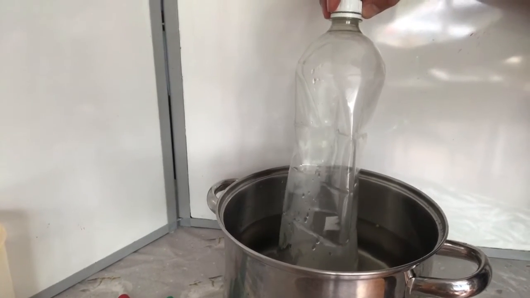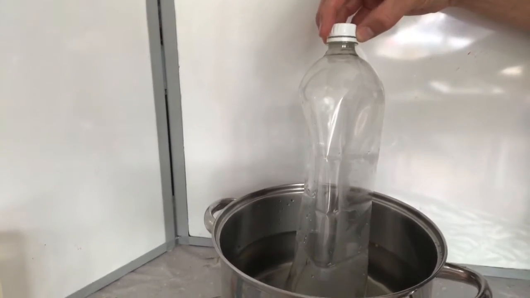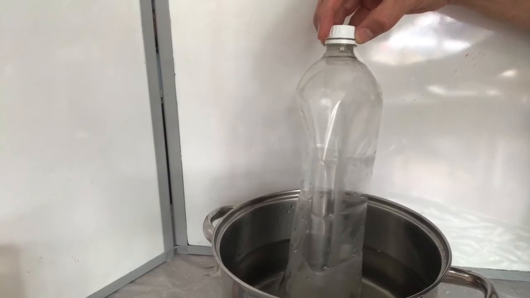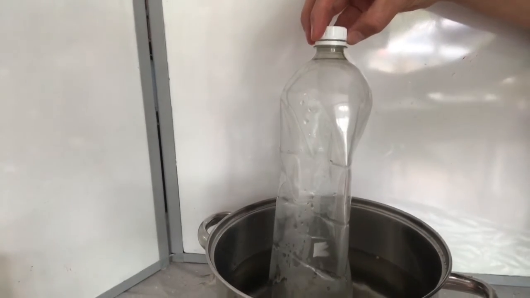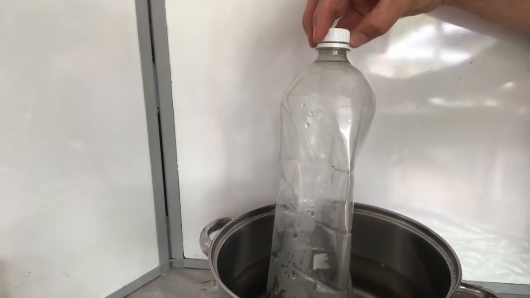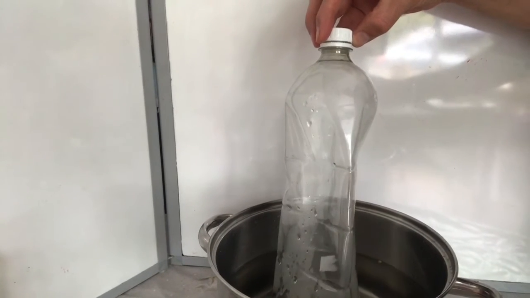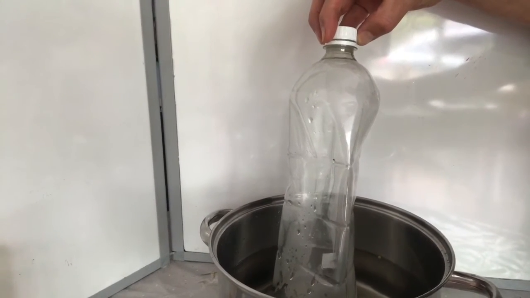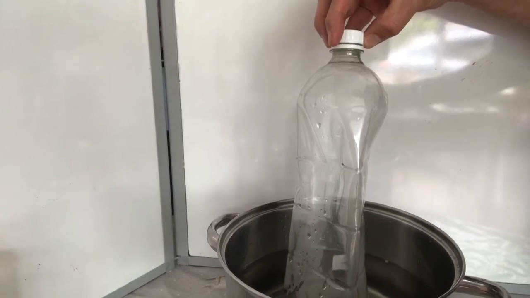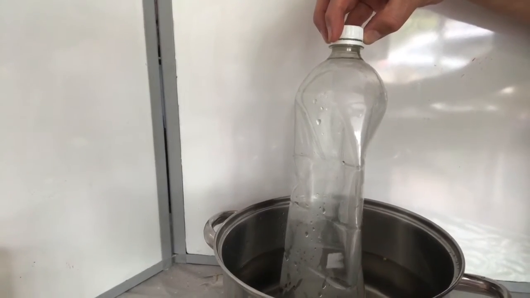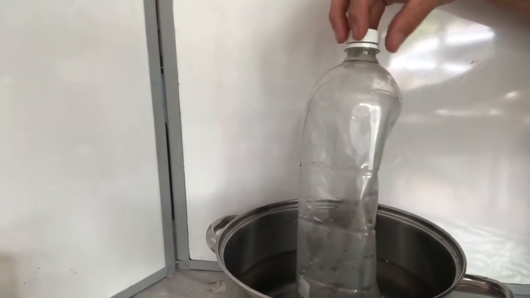So as the gas inside contracts and the particles of the gas get closer together, the pressure on the outside of the bottle is greater than the pressure on the inside of the bottle, because the gas particles inside are getting closer together. So you can see the whole thing has collapsed down.